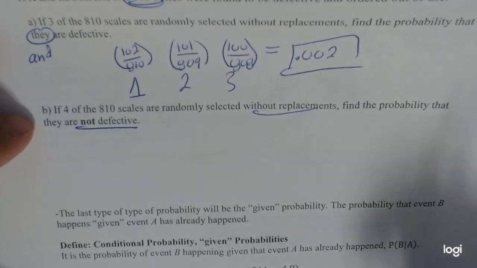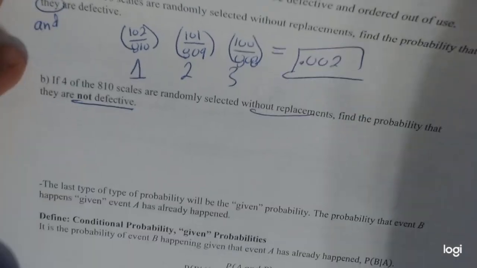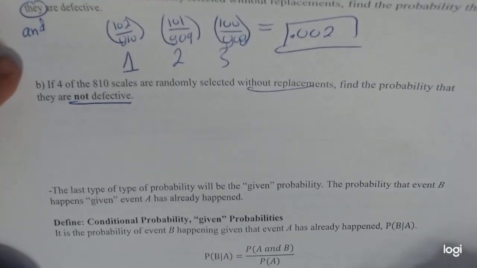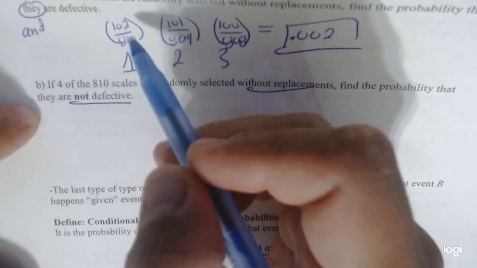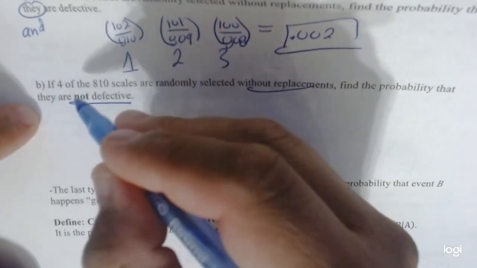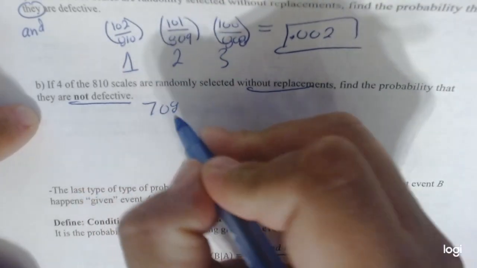Okay, so hopefully you guys got it. Let's do this together now. All right, so there we go. Not defective. So if 102 scales are defective, how many are not defective? Well, you subtract them, right? So 708 are working, or not defective.